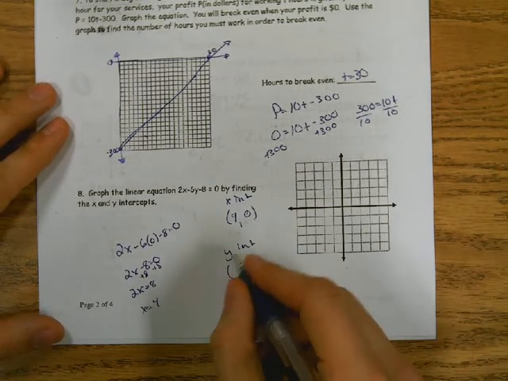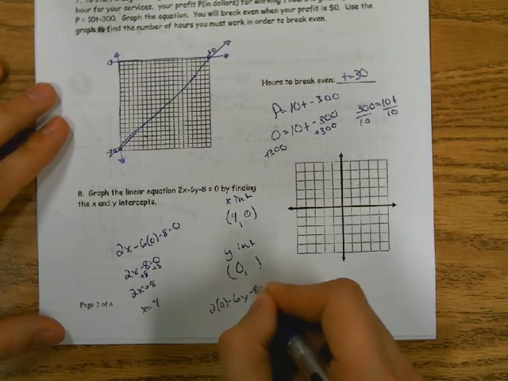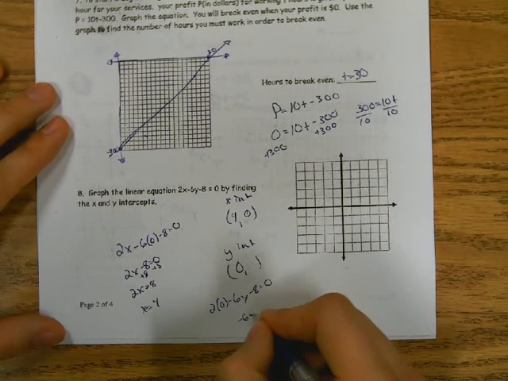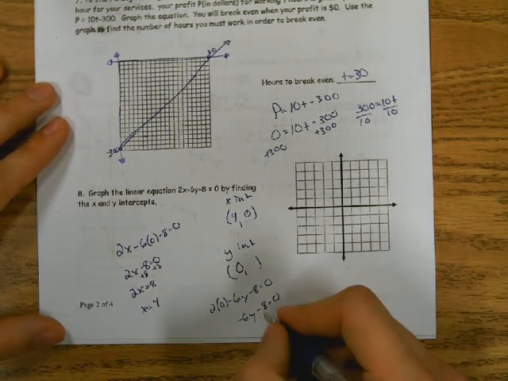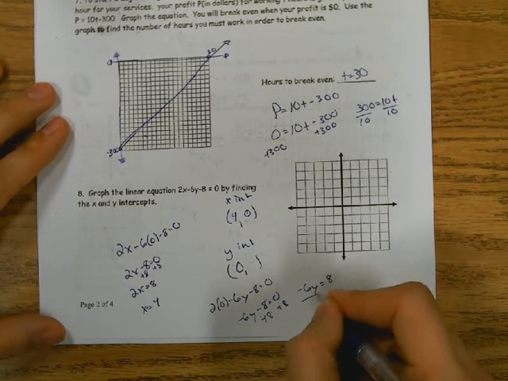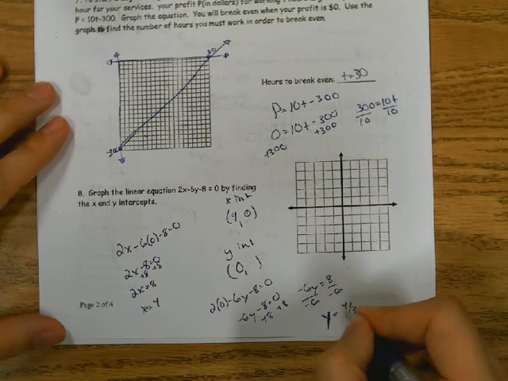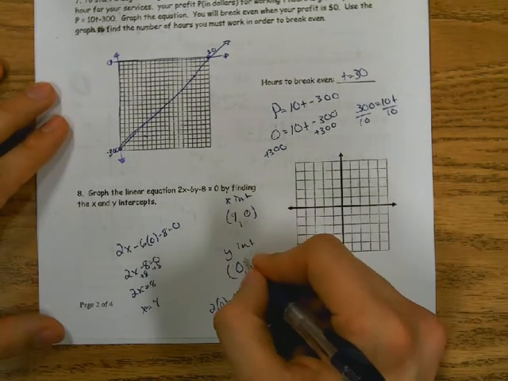Second part of it, my y-intercept, I know x is 0. So 2 times 0 minus 6y minus 8 is equal to 0. Negative 6y minus 8 is equal to 0. Add the 8 to both sides. Negative 6y is equal to 8. Divide both sides by negative 6. This is the y. Y is equal to negative 4 over 3 when x is 0.